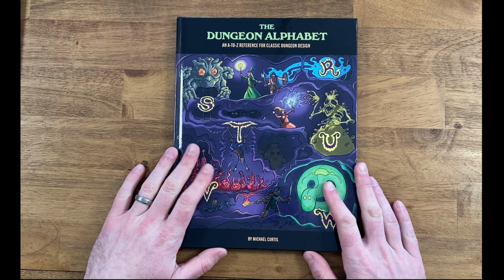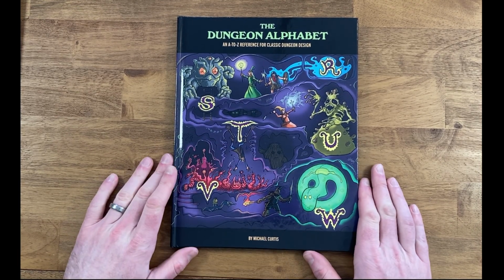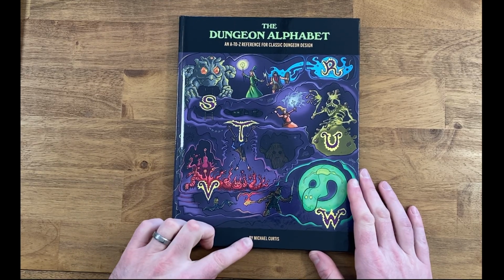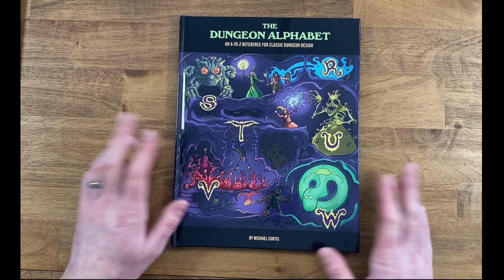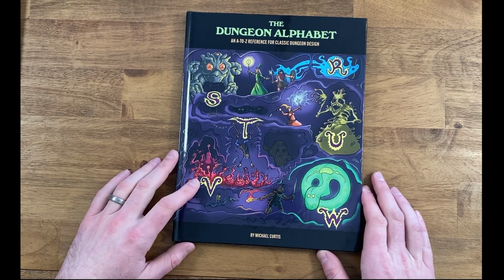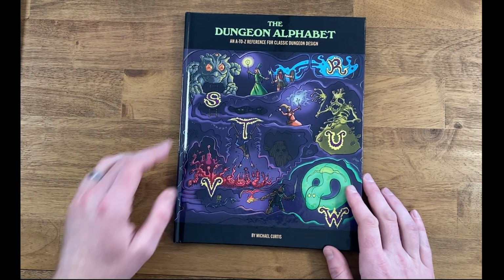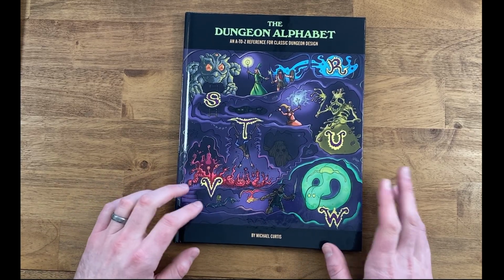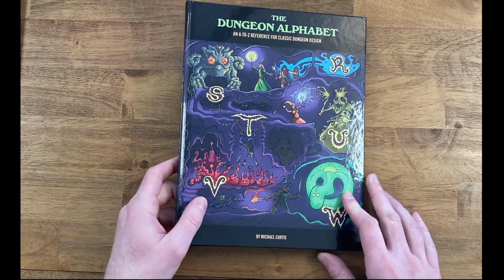Alrighty, here we have the Dungeon Alphabet. This is the front cover of it. Artwork is done by Errol Otis, hope I'm pronouncing that right. Very famous OSR artist. It's kind of a cool dungeon scene invoking the different letters of the alphabet.